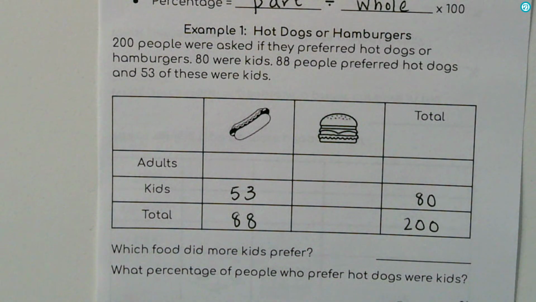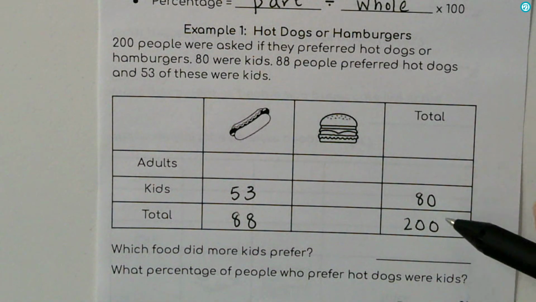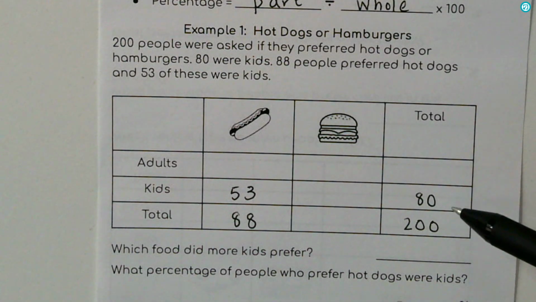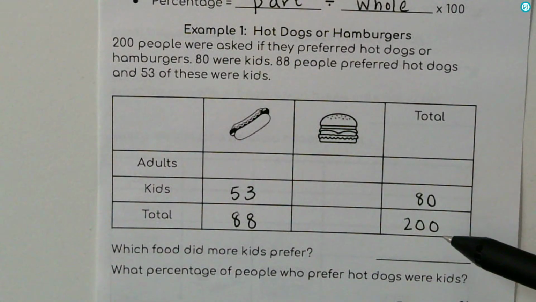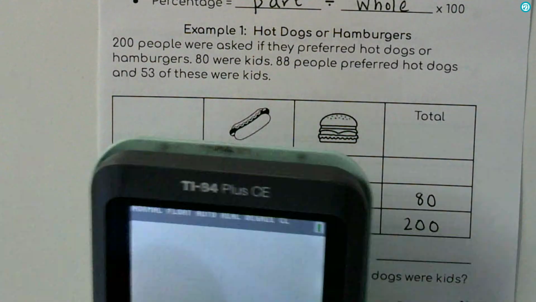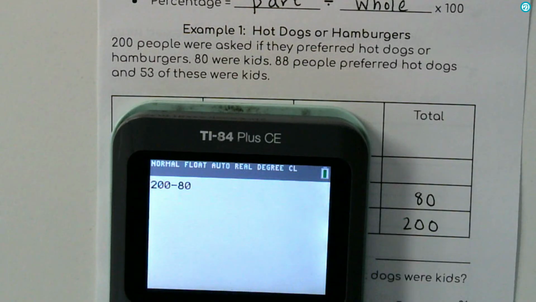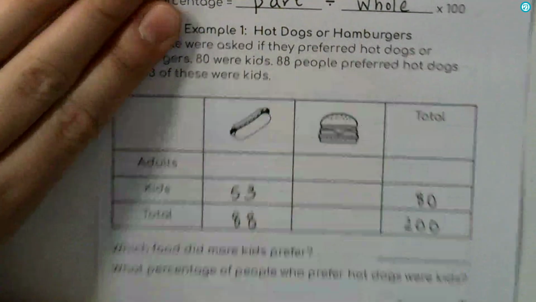Okay, so now we have to use process of elimination and addition and subtraction to fill in the rest of this table. Anytime we have all but one thing in the row or all but one thing in the column, we can fill out the other box using either addition or subtraction. So let's start over here. We know that there were 200 total people. We know that 80 of them were kids. So if there were 200 people and 80 of them were kids, we can do 200 minus 80. And the other 120 people were adults.